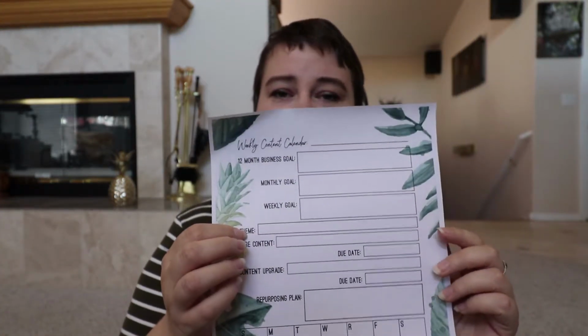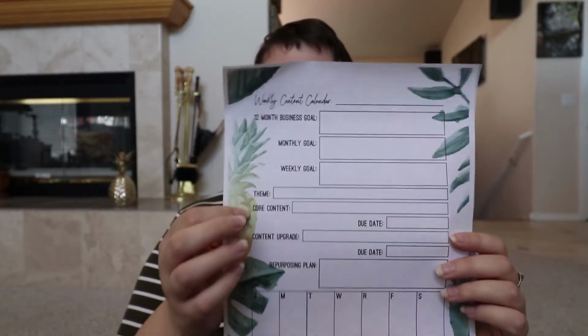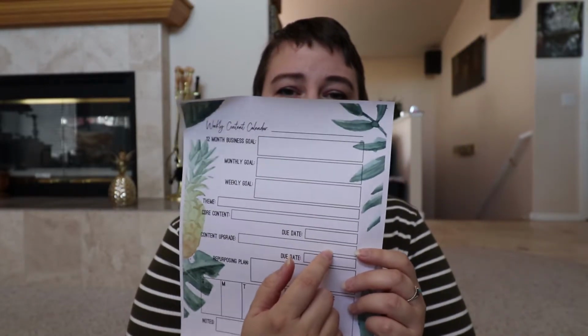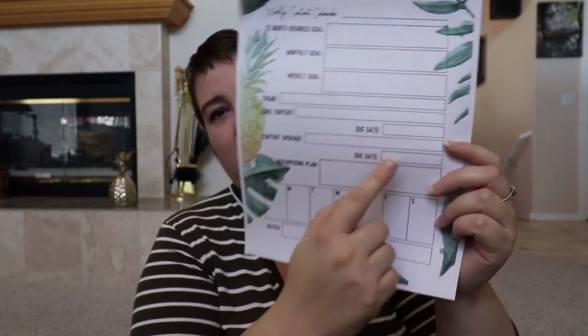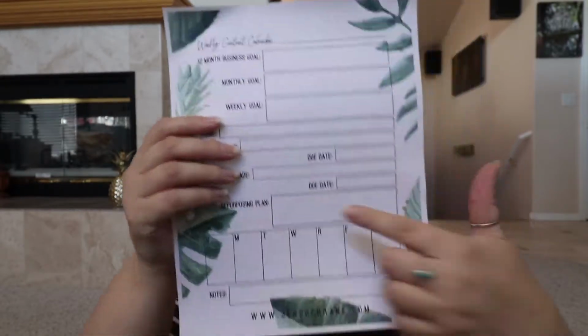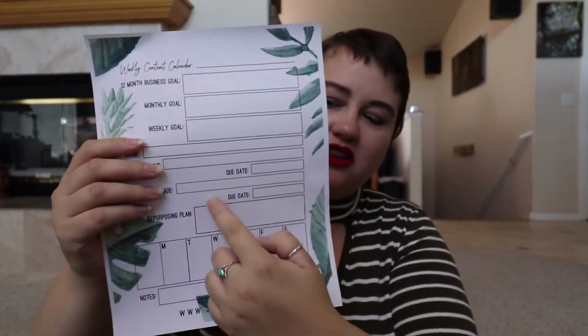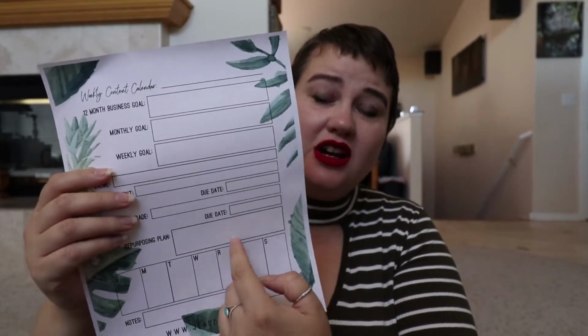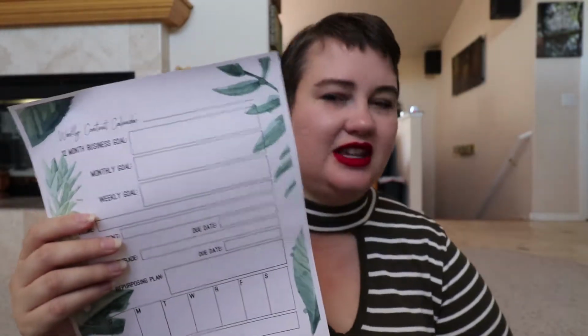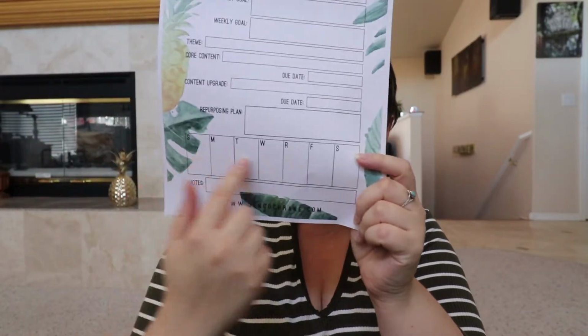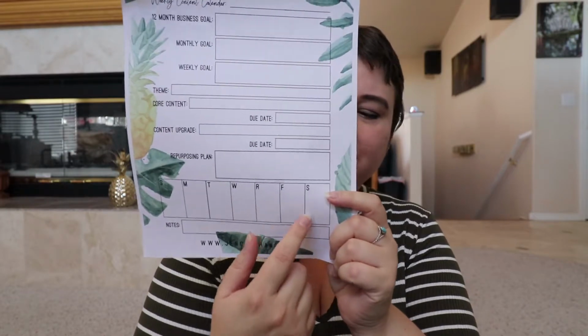Next, we have your theme, which you can bring over from that monthly calendar. Your core content, now we have a due date associated with that. Your content upgrade also has a due date, and then your repurposing plan, which you can write out in a little bit more detail and maybe figure out a couple of extra things that you didn't necessarily think about on your monthly plan when you did that. So this is the very detailed version. And then we have the Sunday through Saturday calendar.